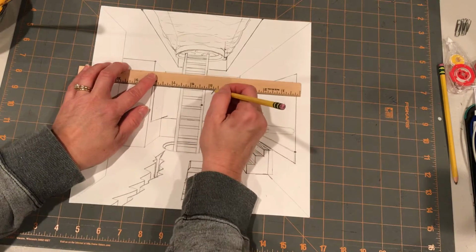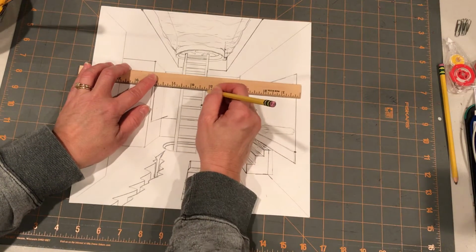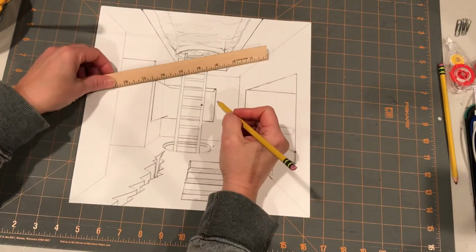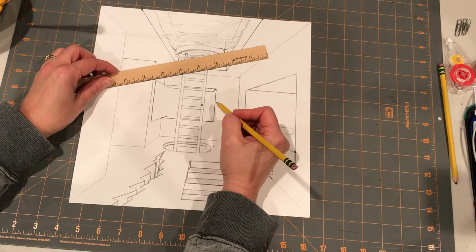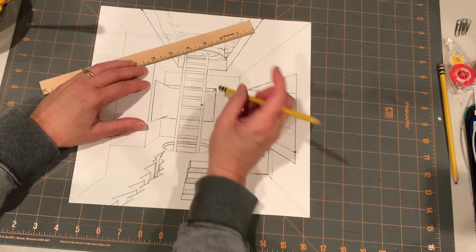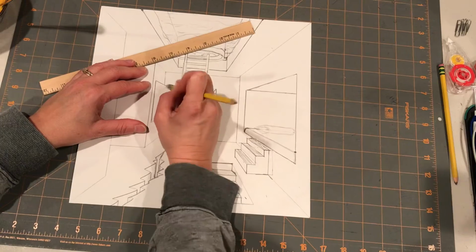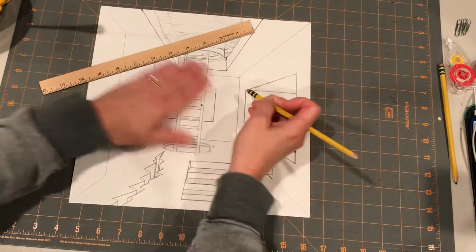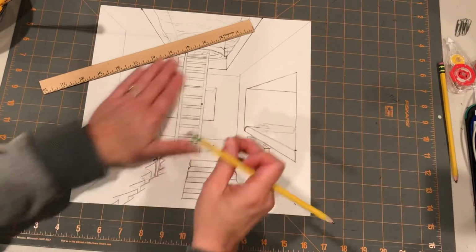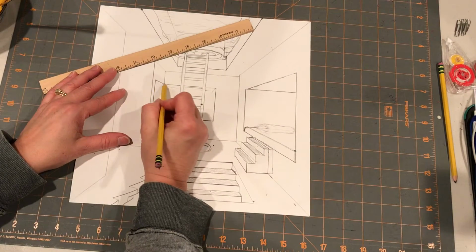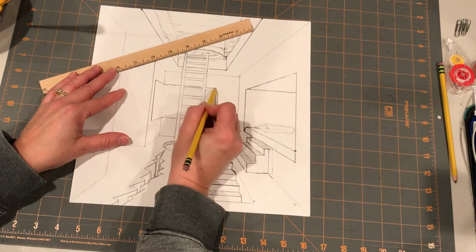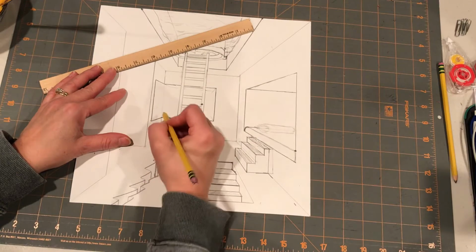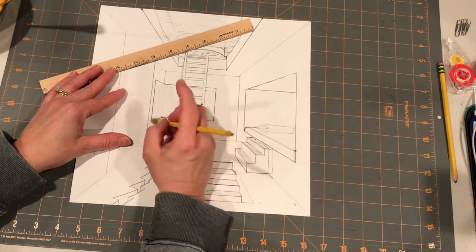So maybe this is the top of the casing? I don't know. Let's just figure it out. I have no idea. No, that's not right. This is what happens when you try something in a video and it doesn't work. You have to back up and rethink your idea. Just trying to think of how this would go, how you would find a casing here.